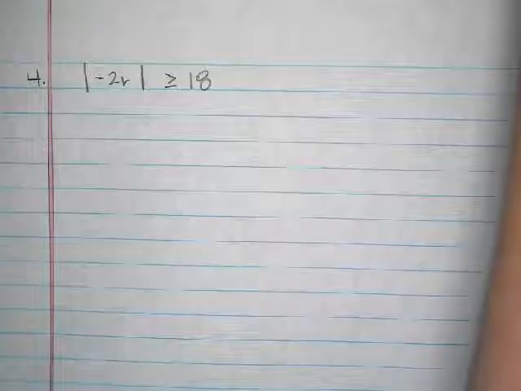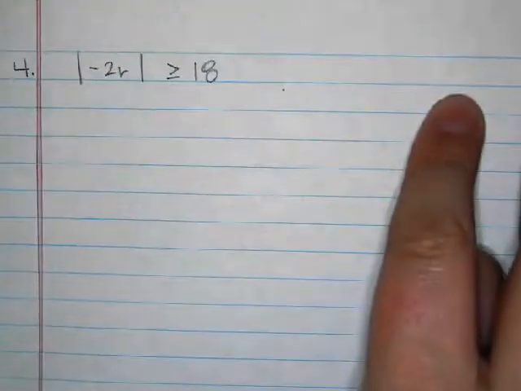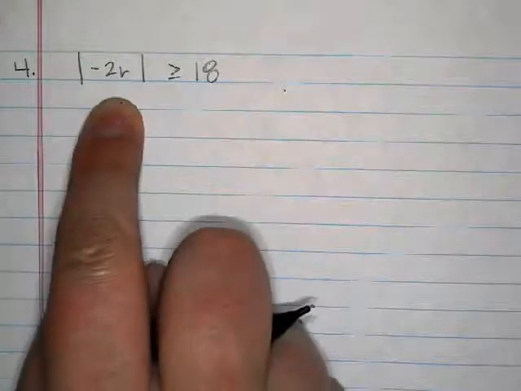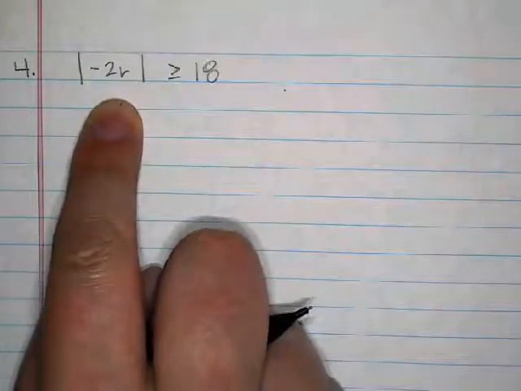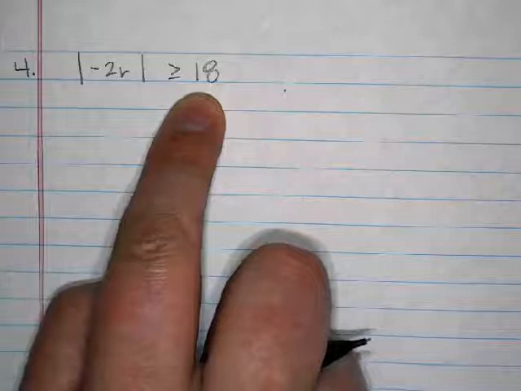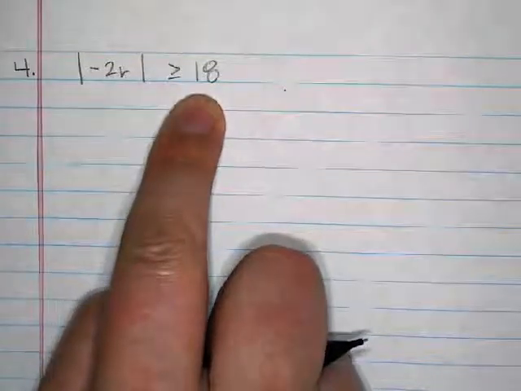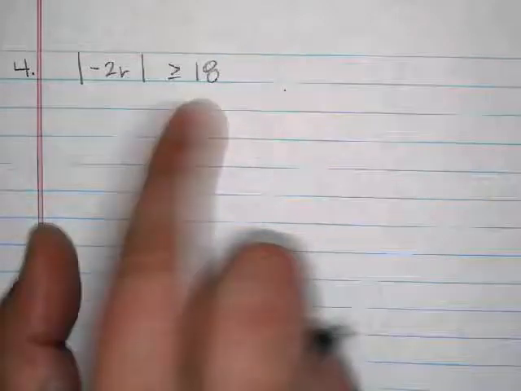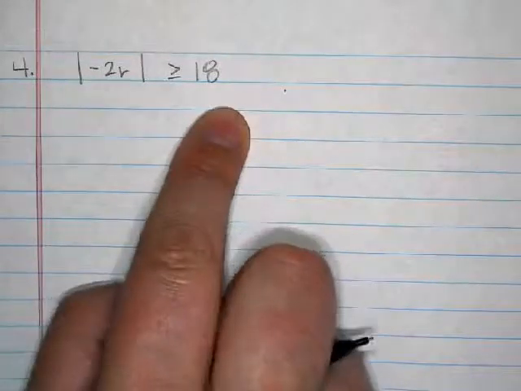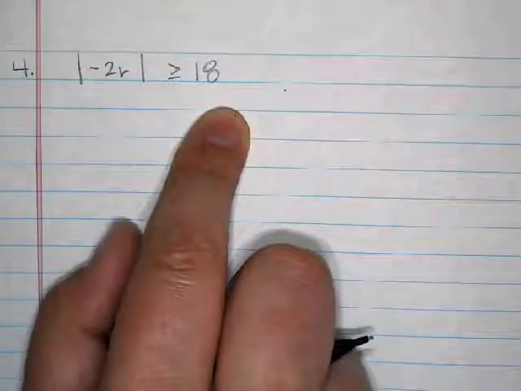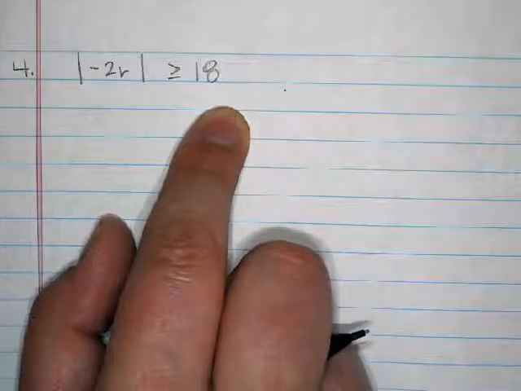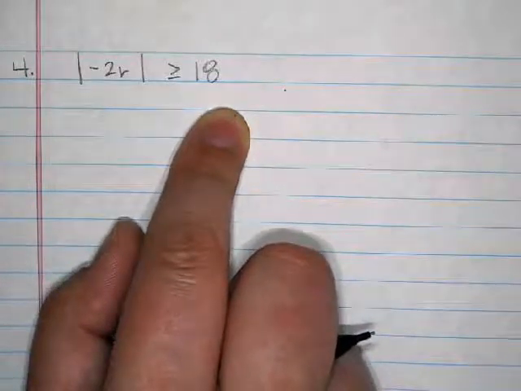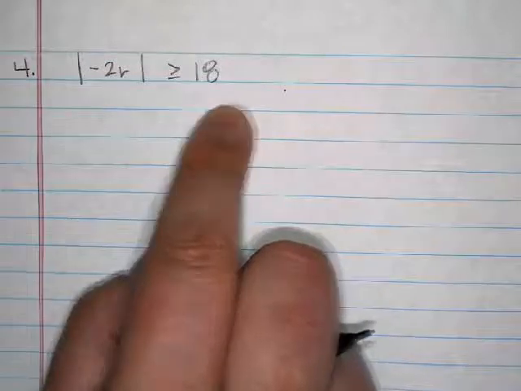So with this one, the absolute value sign is already alone, and the number's on the other side. And the number that's on the other side is positive, which is good, because that means this one is solvable. Remember, if the absolute value sign was alone and the number on the other side was negative, you would say, oh, that's a negative distance, I can't do anything, no solution. So we have a positive number on the other side, that means we can do something.